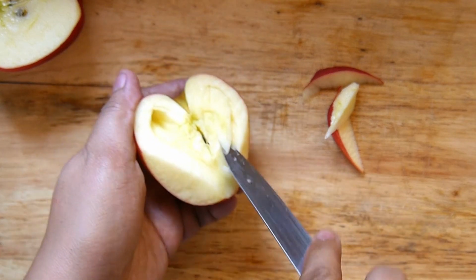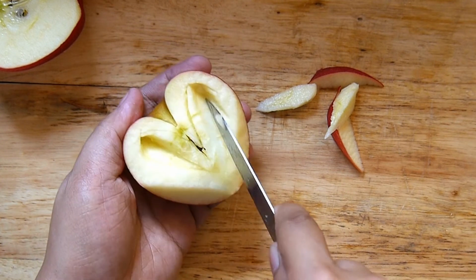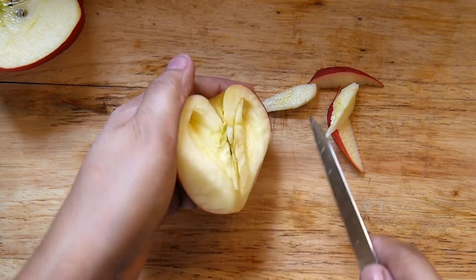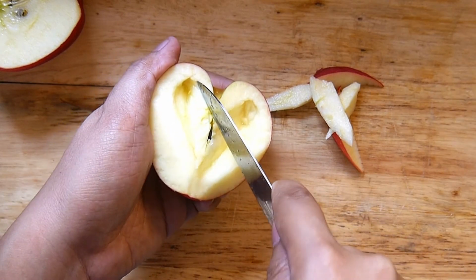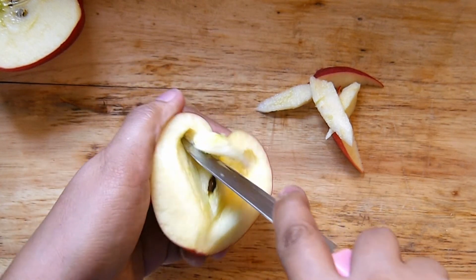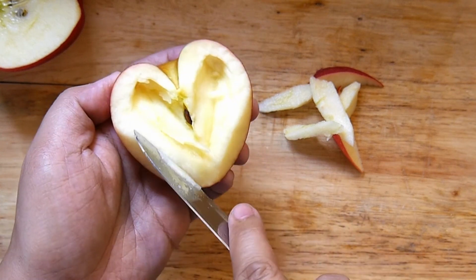But don't dig in too deep or you might hurt your fingers or hand on the bottom that's holding the apple. Just a shallow cut. And be very careful. If you're not confident in using a knife, ask an adult to help you.